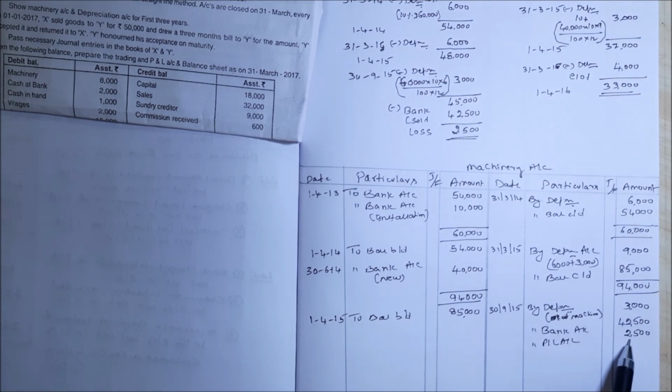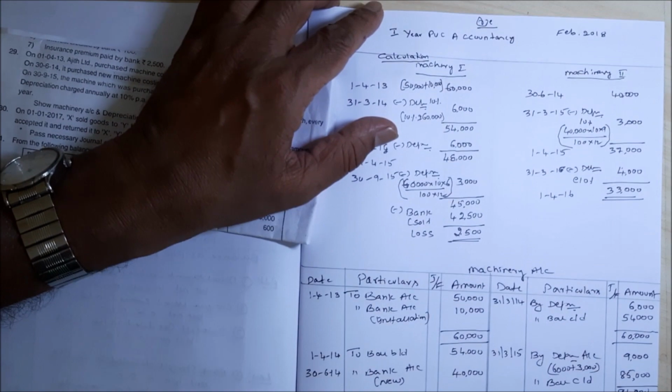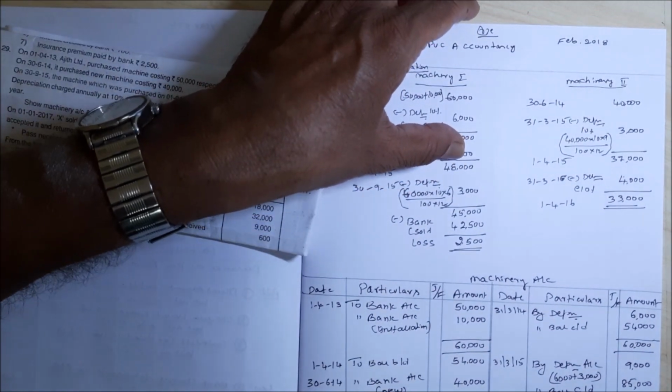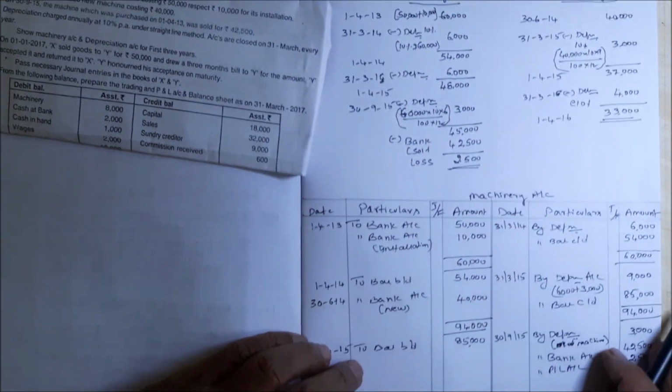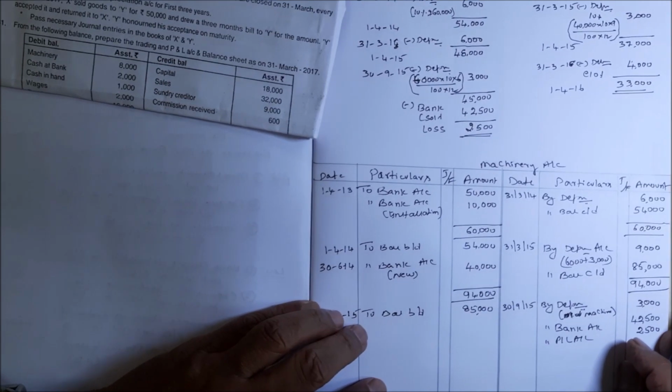Now the first machine is over. 42,500 plus 2,500 is 45,000. 45,000 plus 3,000 is 48,000. You can see here 48,000 is here. So the first machinery transaction is over.